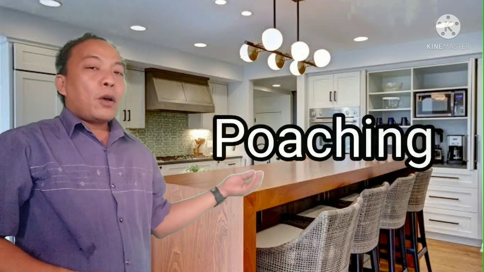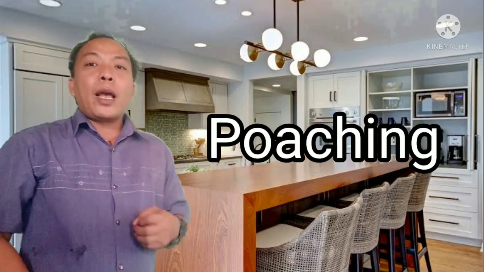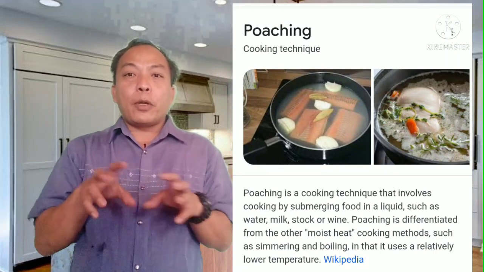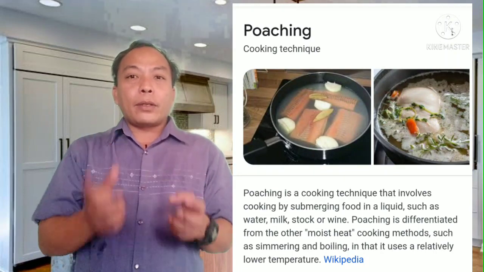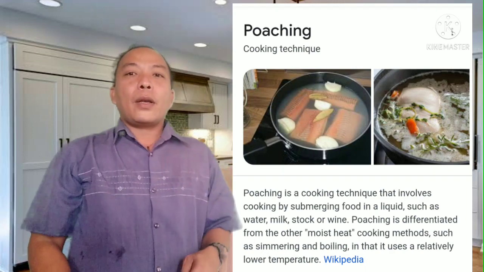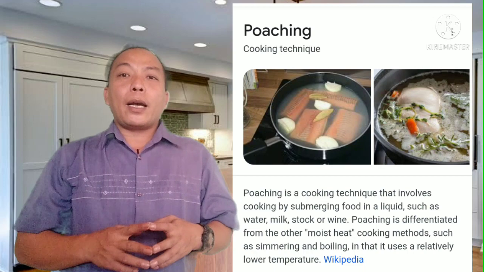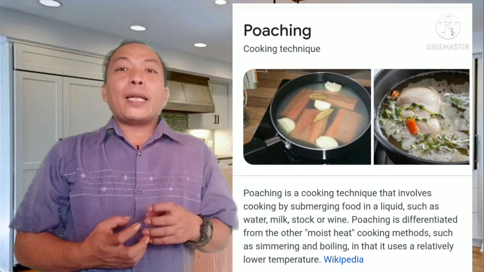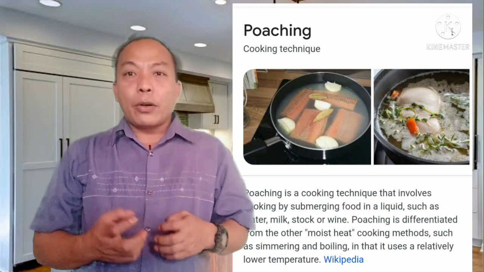The next cooking procedure example for the moist heat method, class, is the cooking procedure called poaching. Poaching is cooking an egg, for example, in a small amount of water with vinegar. The purpose of poaching an egg is to prevent overcooking of the egg yolk inside.